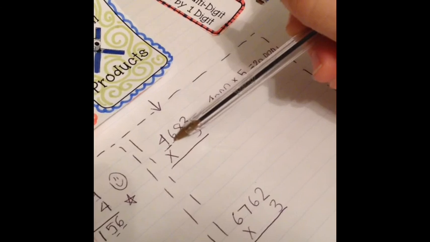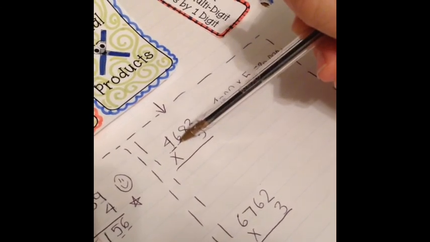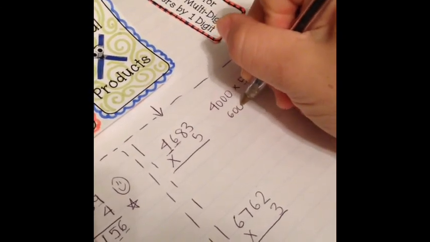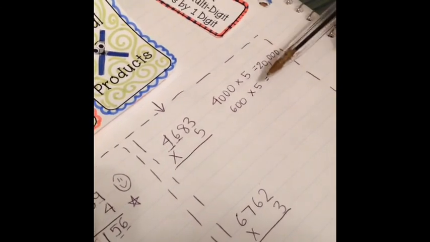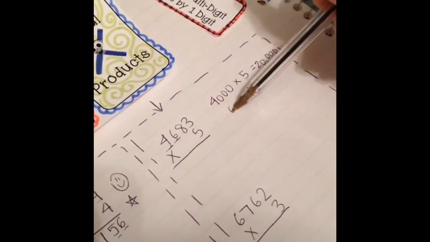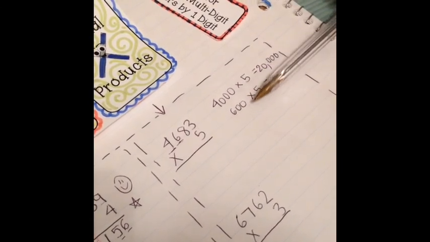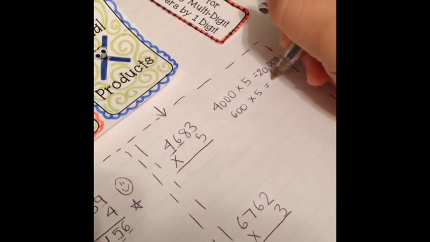Now, the next digit in the top factor is a 6. Because that's in the hundreds place, I know it has a value of 600. Remember to line your digits up appropriately. I'm going to multiply that by 5 too. And because I know that 5 times 6 is 30, I know that 5 times 600 is 3,000.